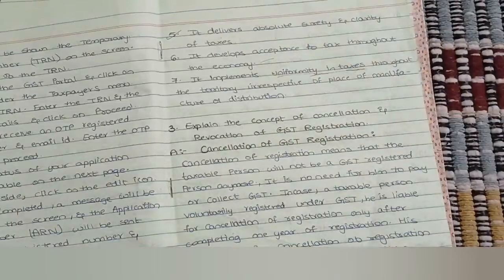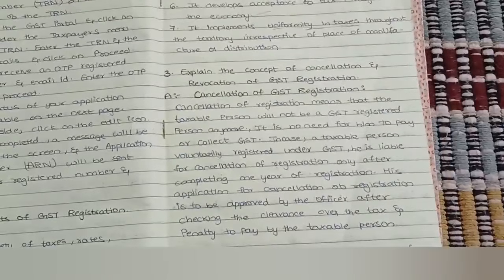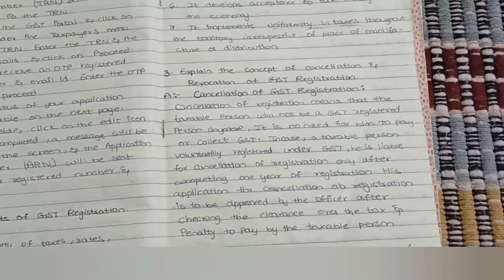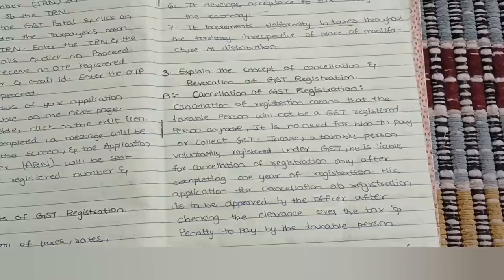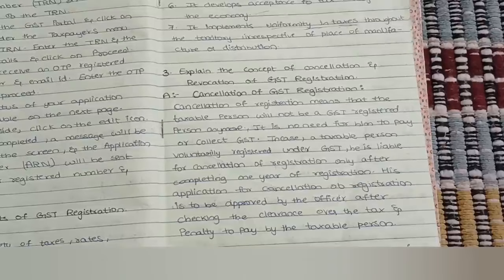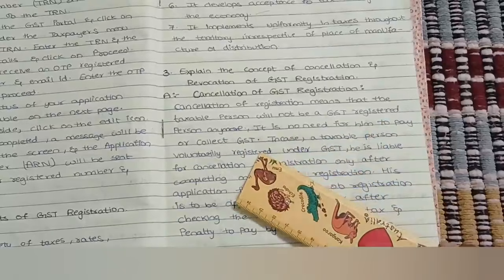The next important question is cancellation and revocation of GST registration. So what is cancellation? It means the taxable person no longer needs to be a GST registered person. For example, I have registered under GST. After a certain time, I am winding up the business. Do I still want to pay tax to the government? No. At that time what do I need to do? I need to cancel my registration under GST. Got it? There is no need for him to pay or collect GST after the winding up.